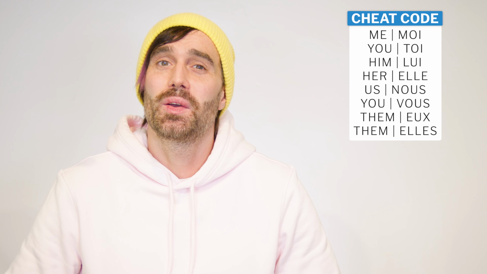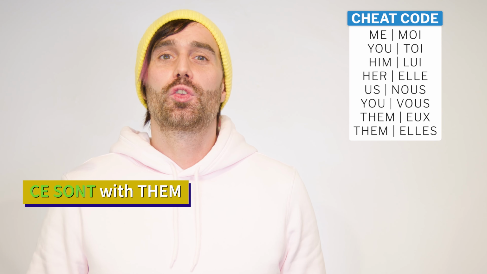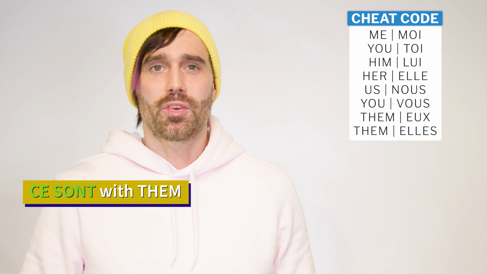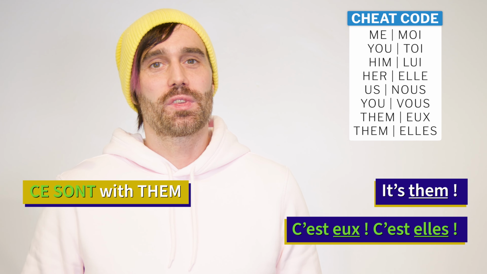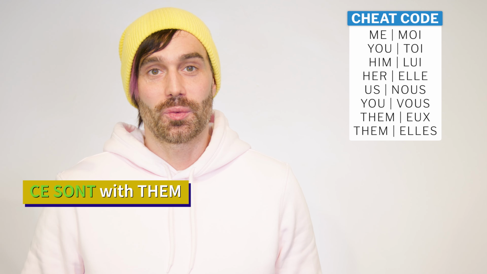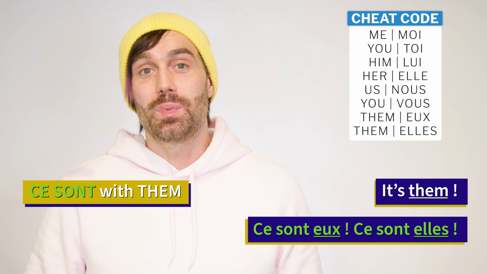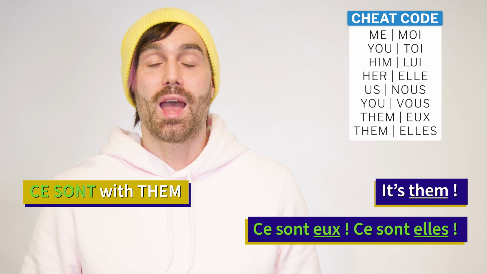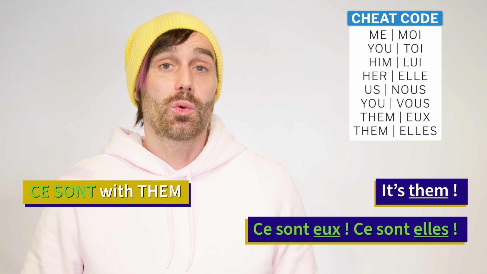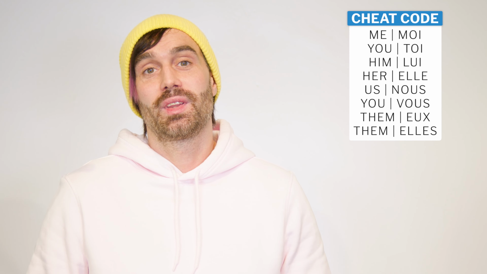Now you will see in my notes that for the plural we have ce sont instead of c'est. It may be used with them, however, I will argue that most people say c'est eux or c'est elle, plural, without the liaison. But the correct way would be ce sont eux and ce sont elles with the liaison. So be aware that you may hear both.